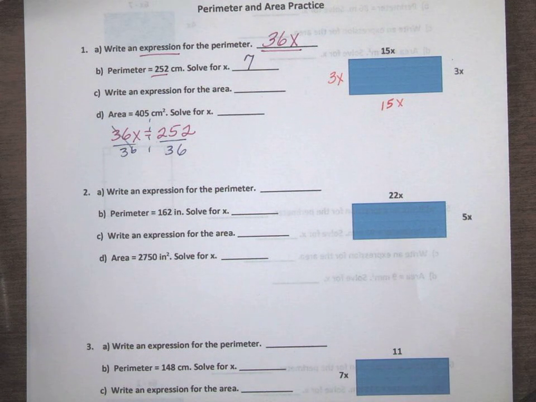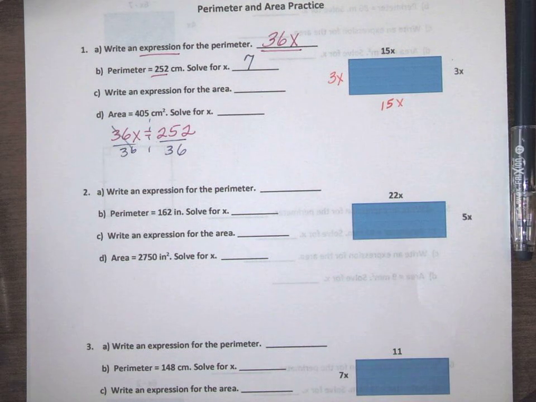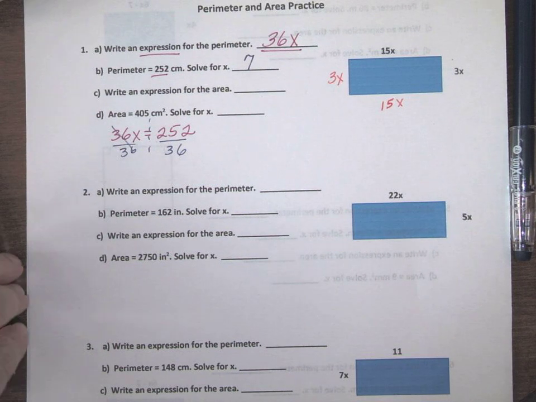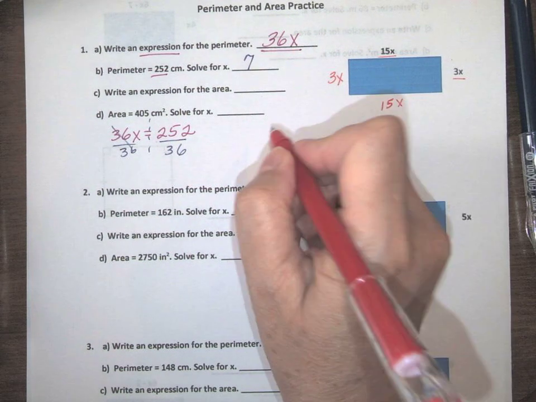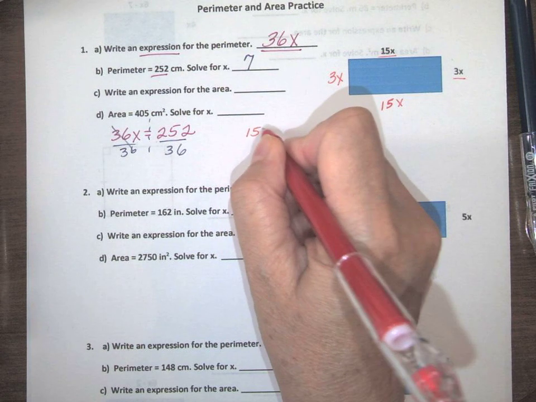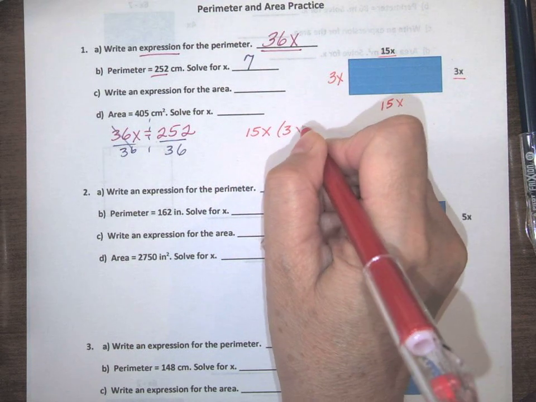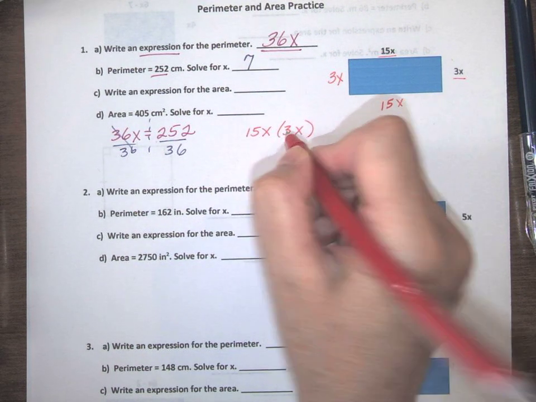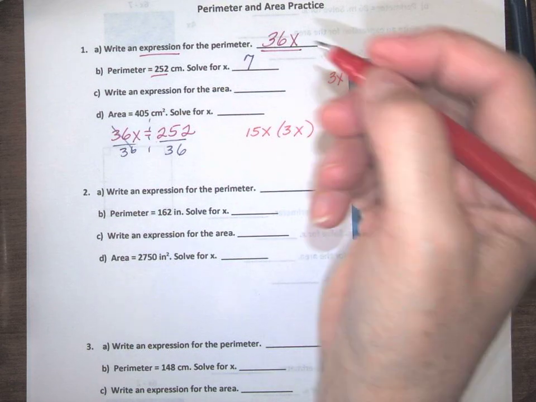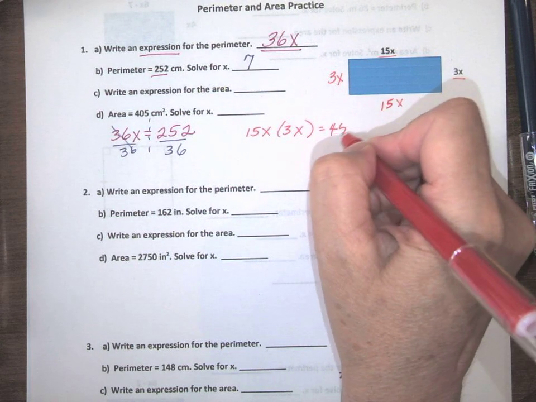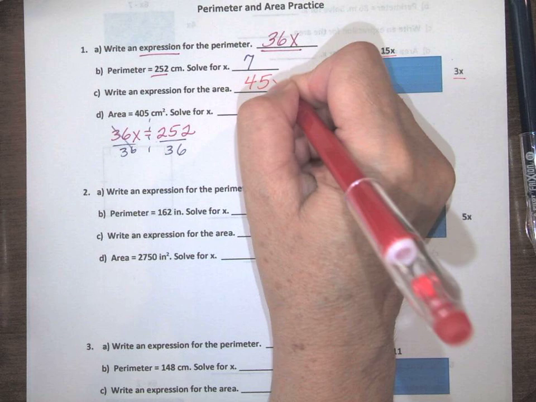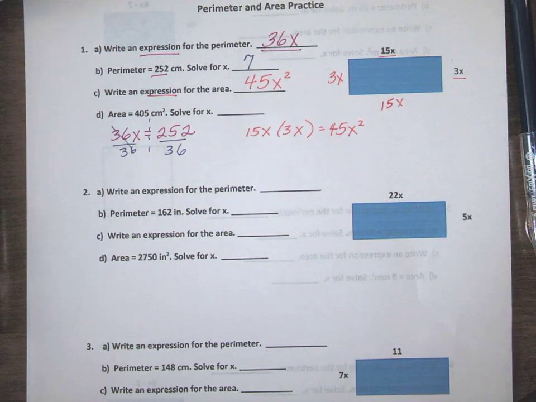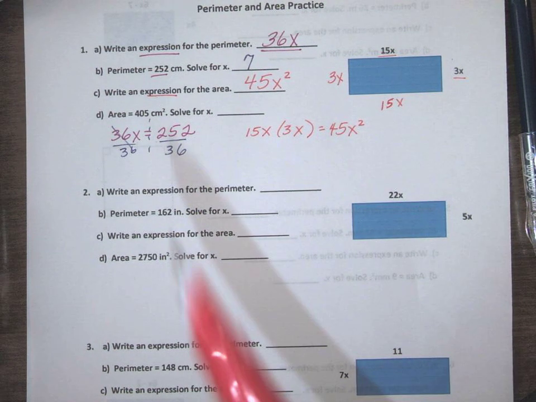Now we want an expression for the area. We know that area is length times width. So that would be 15x times 3x. 15 times 3 is 45. X times x is x squared. So my expression for the area is 45x squared.